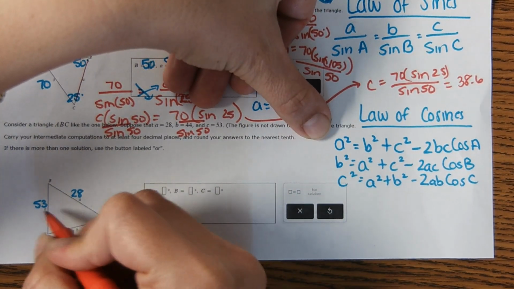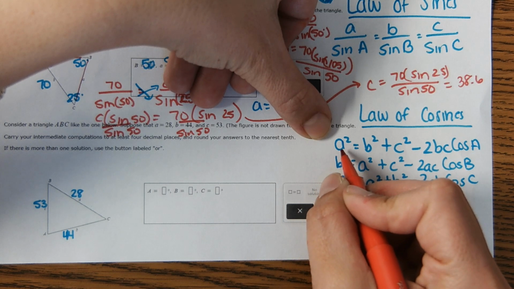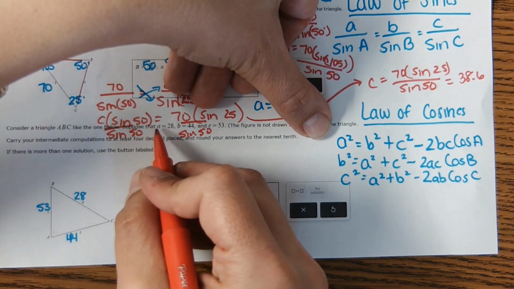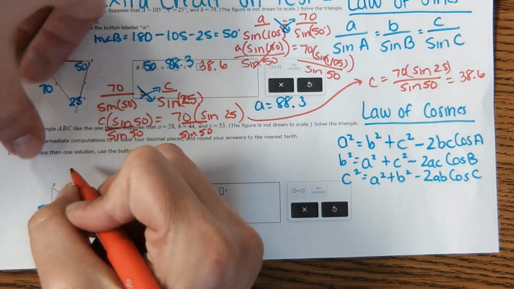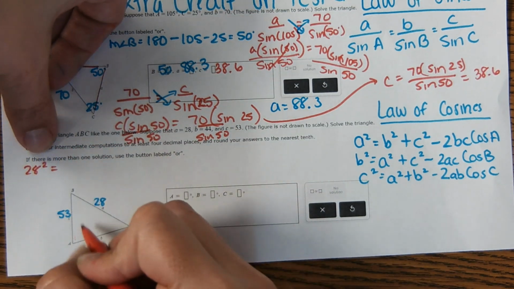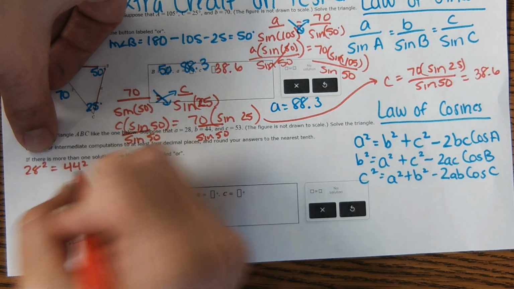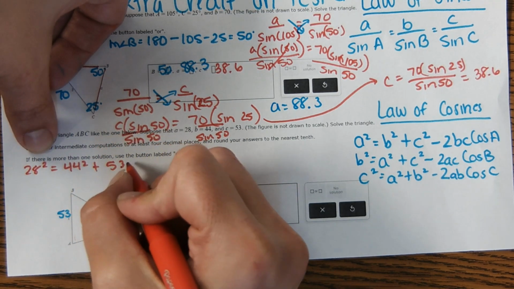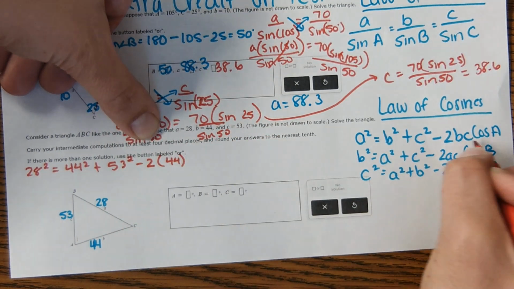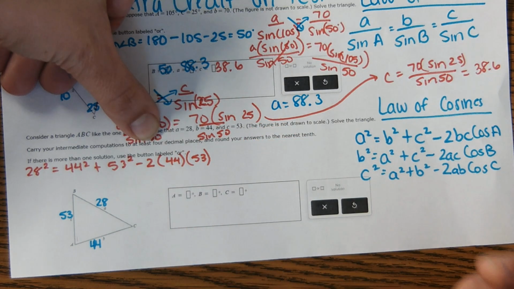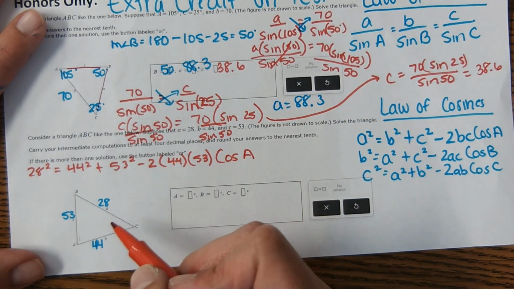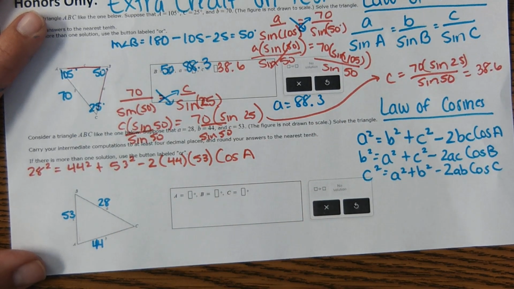And so we have our sides A, B, and C. We'll just plug in our numbers and I'll show you how to solve it. So A is 28, and I already filled in the side lengths based on what it said in the problem. 28 squared equals B squared, which is 44 squared, plus C squared, 53 squared, minus 2 times B, which is 44, times C, 53, and then cosine of A. I'm just following this equation. So A is our angle measure. So right now we're using side, side, side to work backwards to find the angle measure.